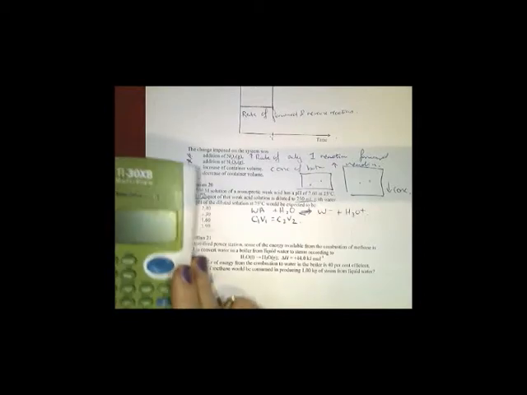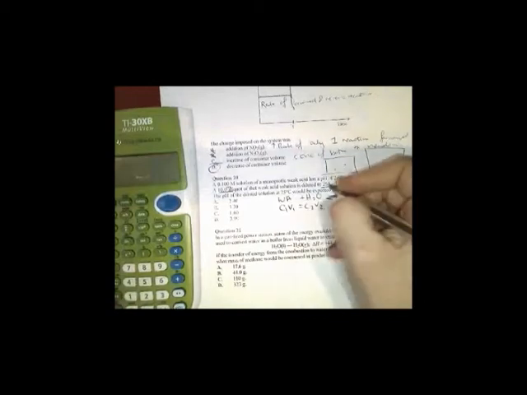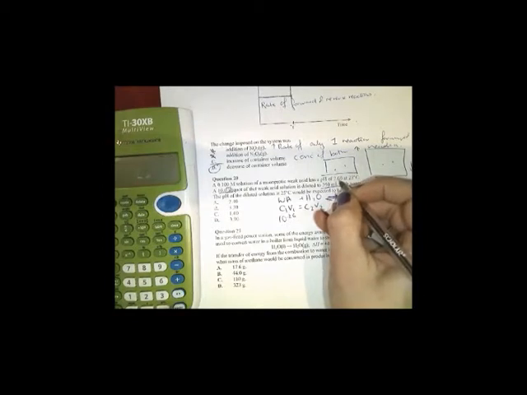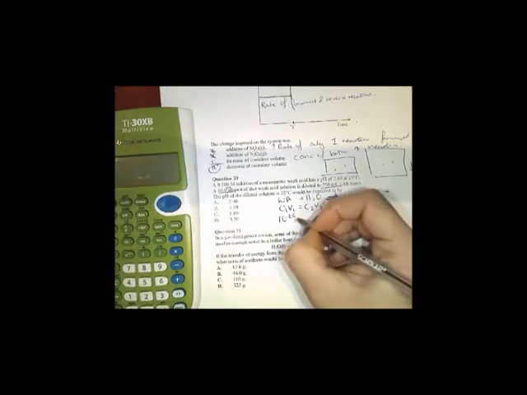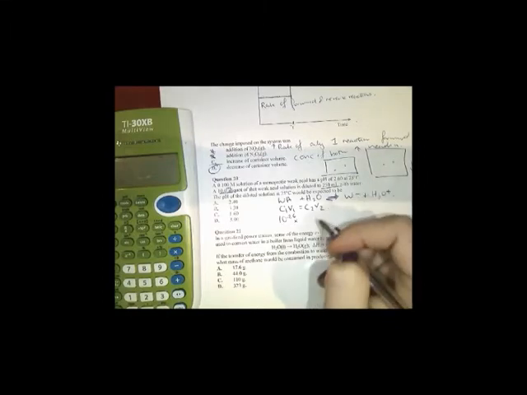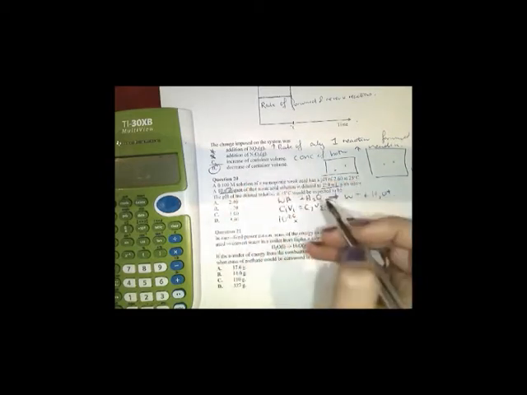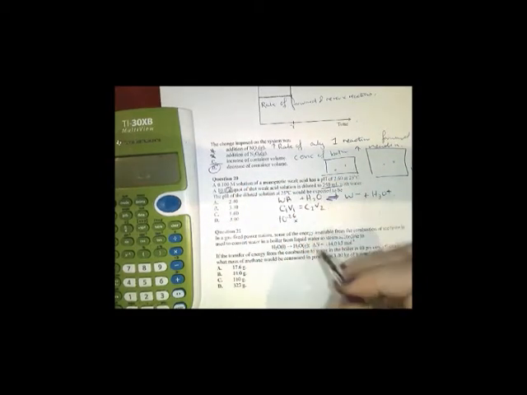Alright, let us use logic. If we're diluting something, we'll use the formula C1V1 equals C2V2. We start off with a concentration of 10 to the negative 2.6 because our pH is 2.6. By the way, we are using the concentration of H plus because we're looking at pH. We're not using this concentration because it doesn't tell us anything about pH because it's a weak acid.